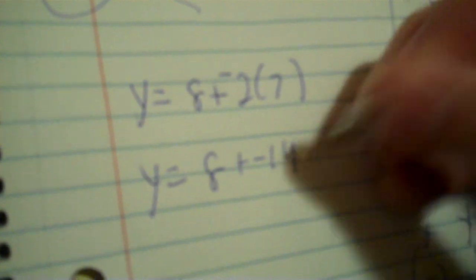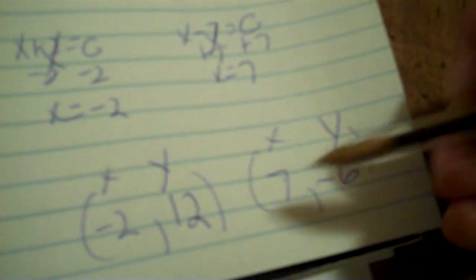So I'd take negative 2 times 7. You have to times first. That'd be negative 14. And that'd be negative 6. So those are the two coordinates where they meet.